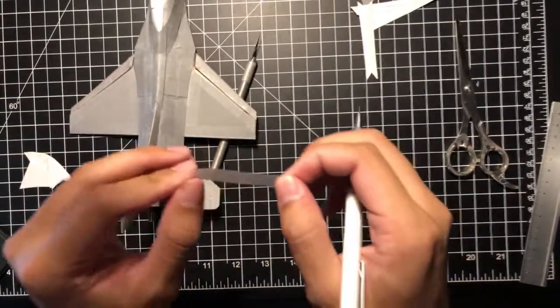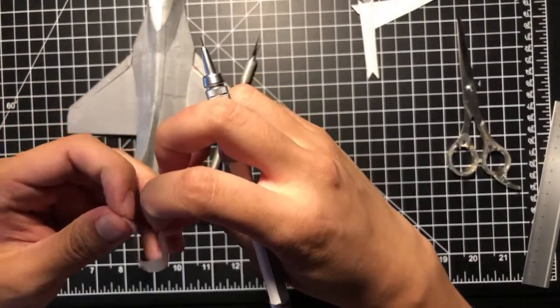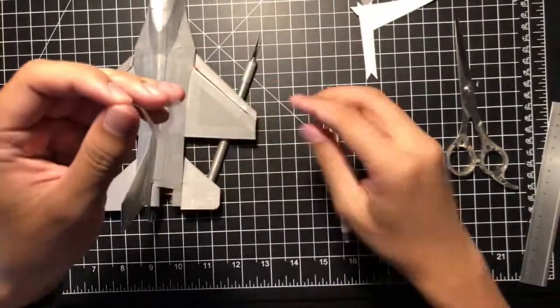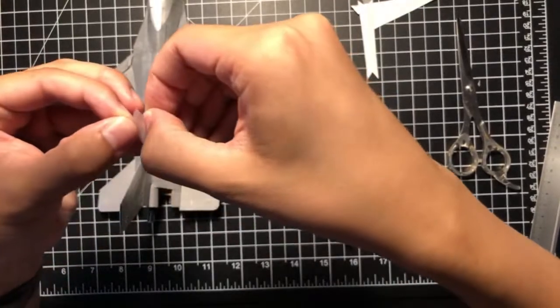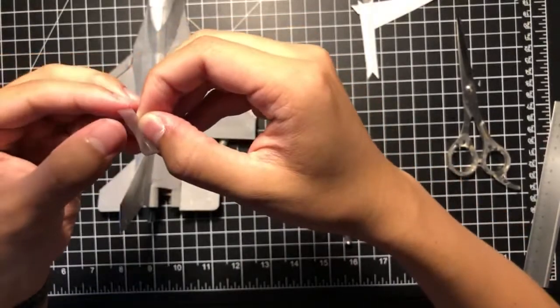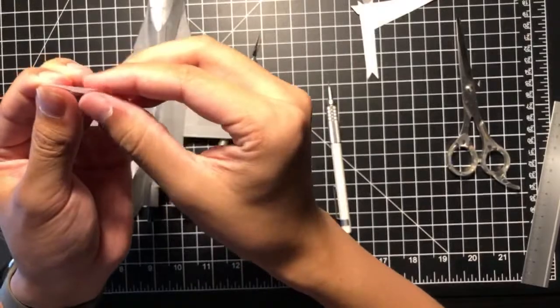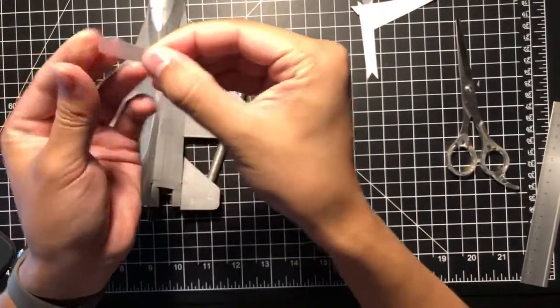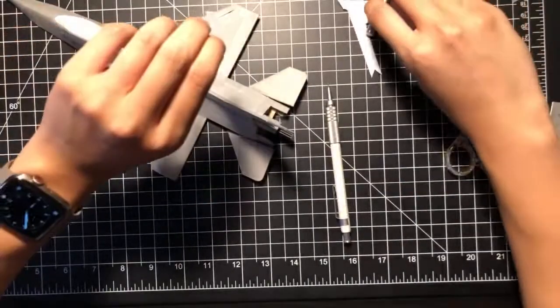Okay, this might be a bad idea, actually. Again, I'm just testing out ideas, so there's no guarantee anything will work when I do these streams. Okay, so I just taped it onto itself. I just wasted a piece of tape, but we've got 5 minutes.